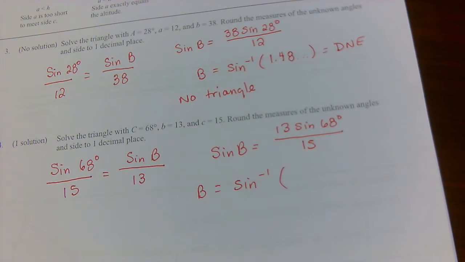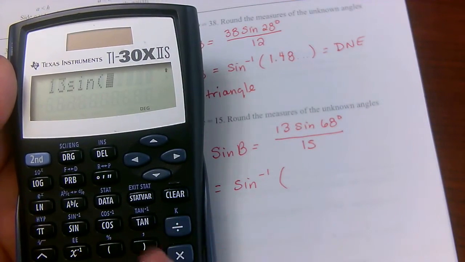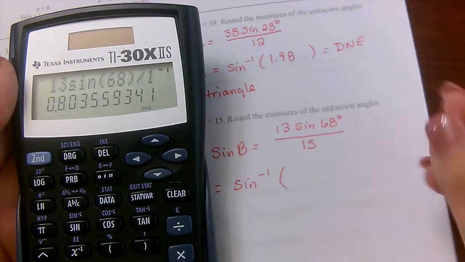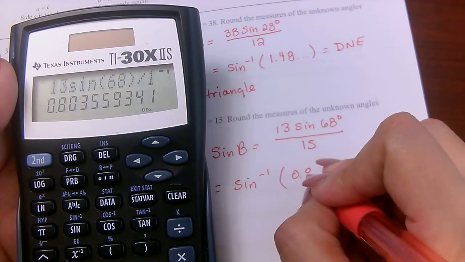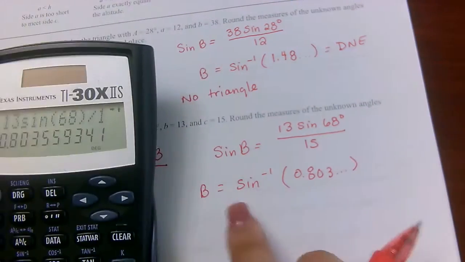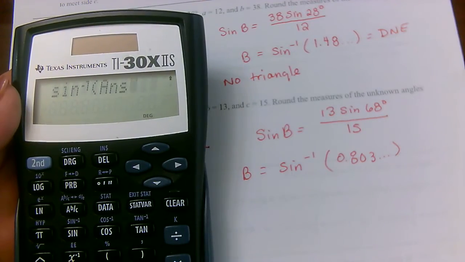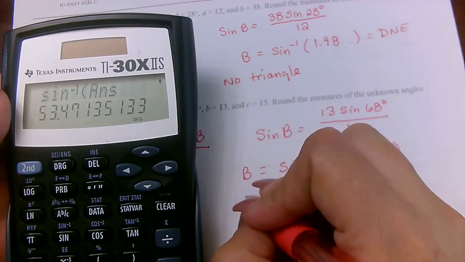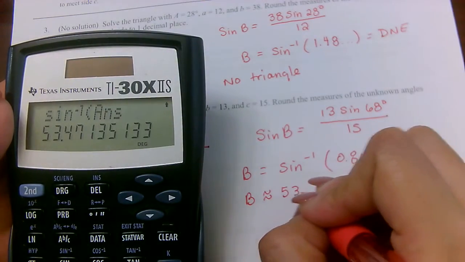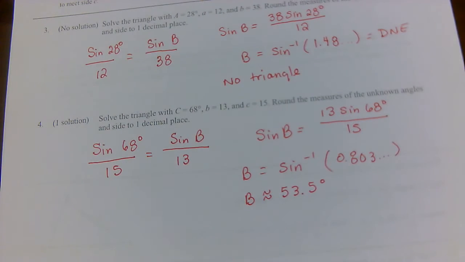Let's go ahead and plug that into the calculator. I'm going to have 13 sine 68 divided by 15, and I get 0.803... Let's go ahead and do the inverse of that. So second sine, second answer, and I get B is approximately 53.5 degrees.